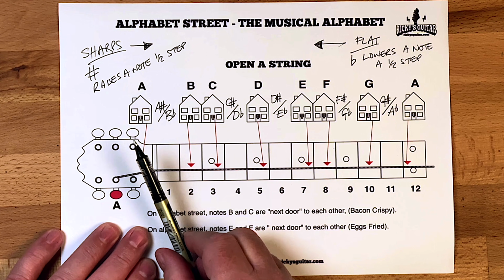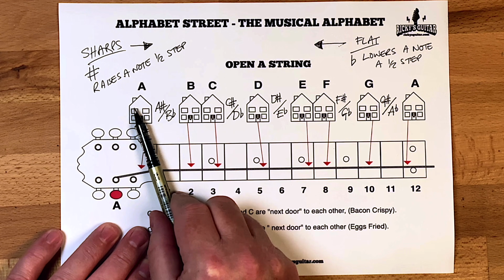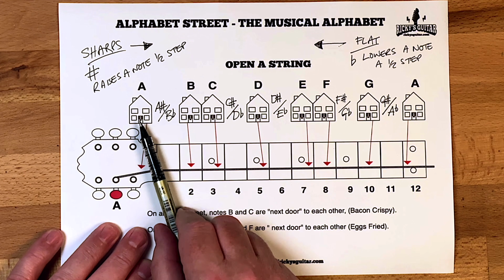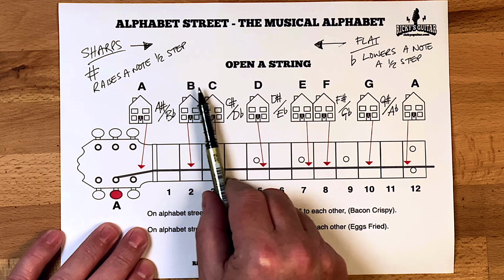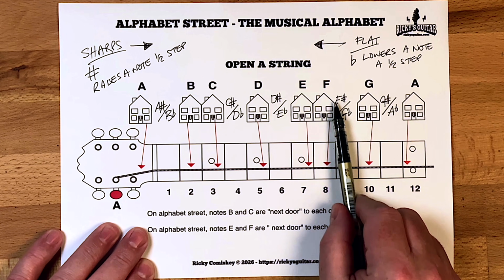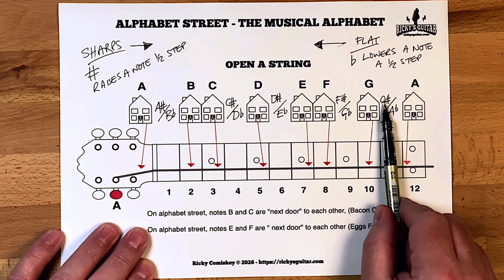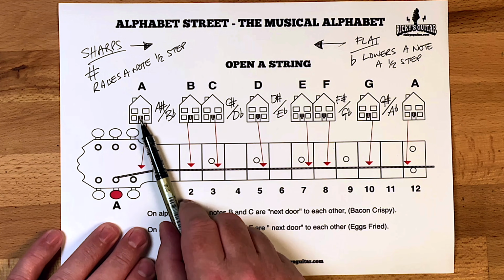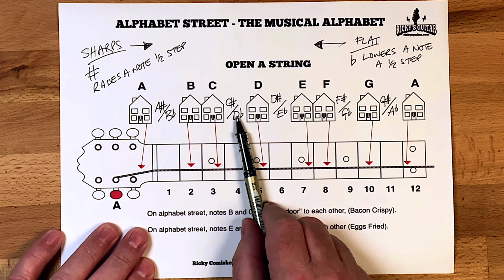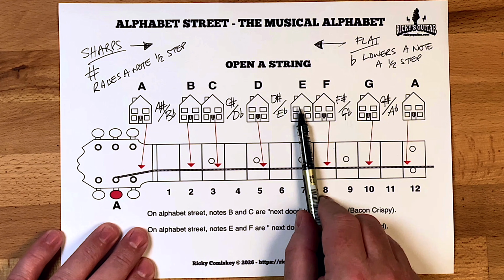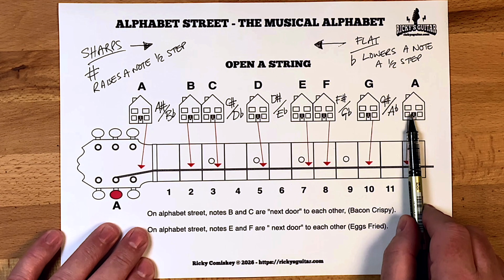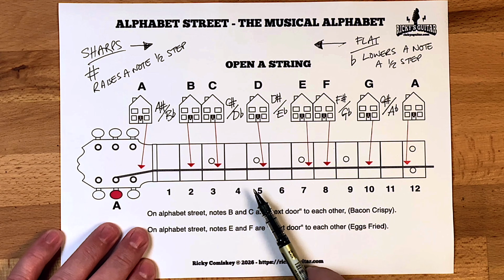Now what you should be able to see is I can use these different labels for these note names, and I end up having 12 of them. A, A sharp, B, C, C sharp, D, D sharp, E, F, F sharp, G, G sharp, 12 notes. Or I can use the flats. A, B flat, B, C, D flat, D, E flat, E, F, G flat, G, A flat, A. That gives us a total of 12 notes.